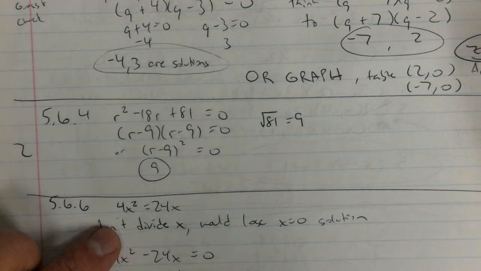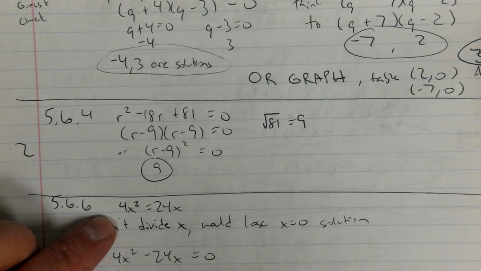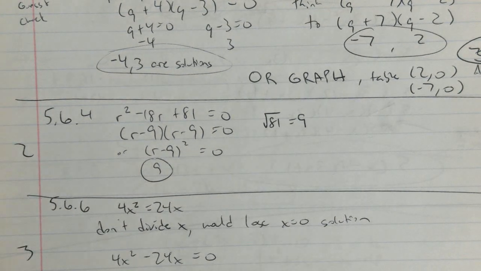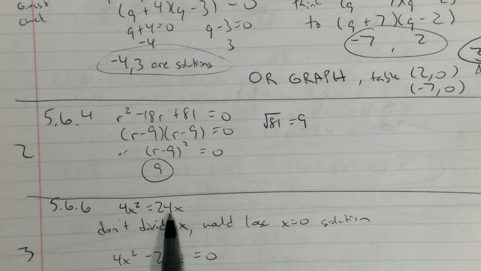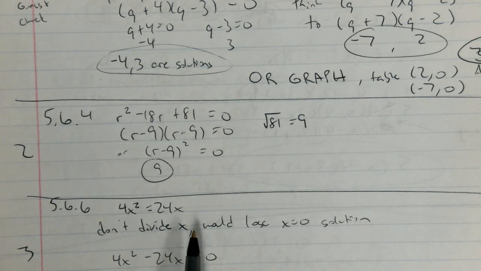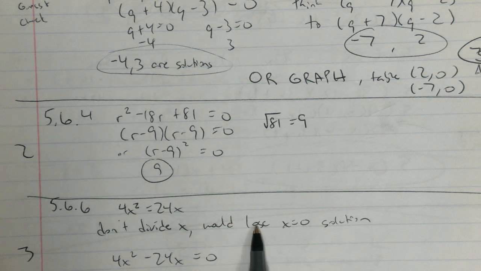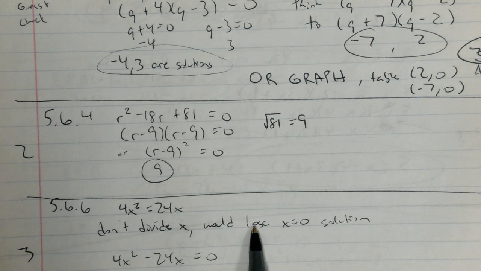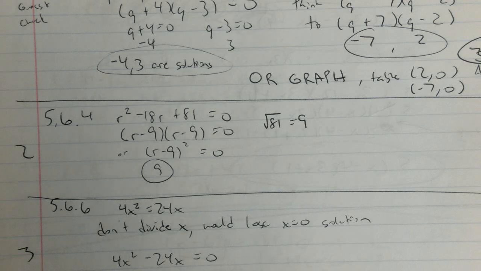The next one is 4x squared equals 24x. So my word of caution on this one is don't divide by x. You would lose x equals 0 as a solution. I actually remember making that mistake in college.